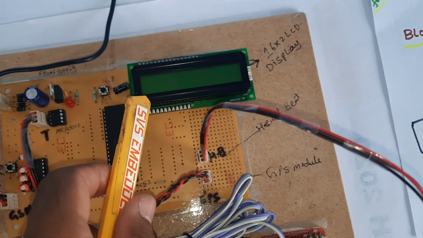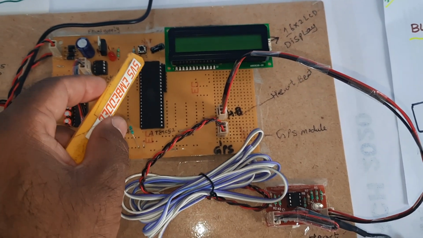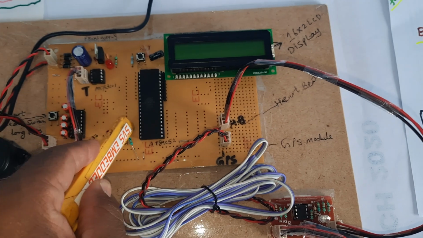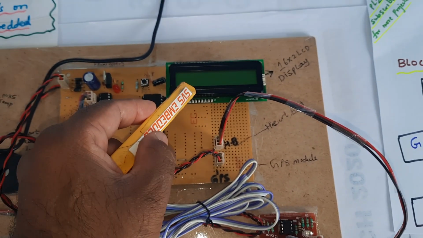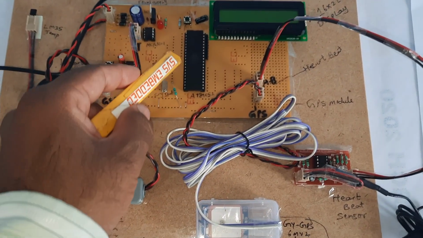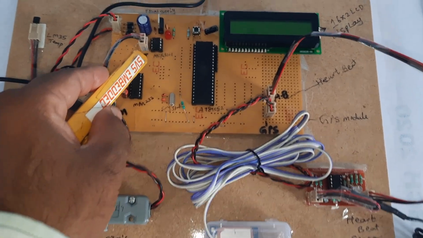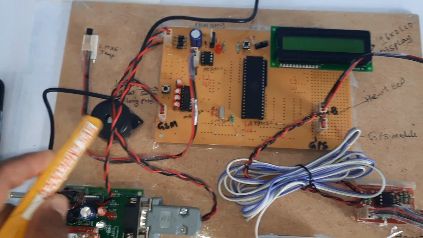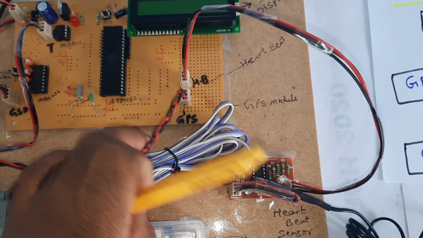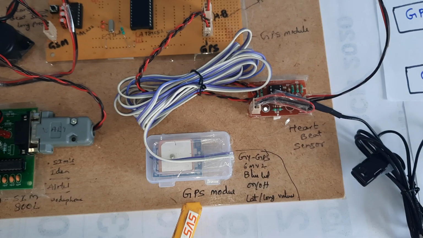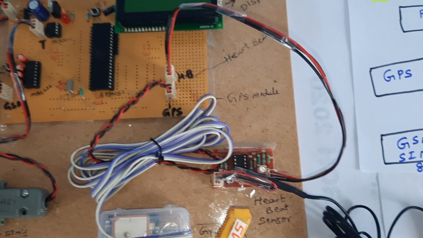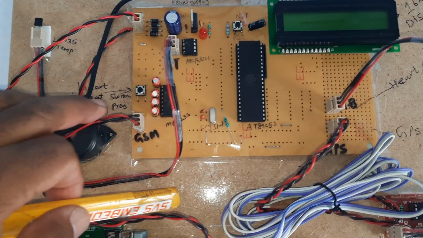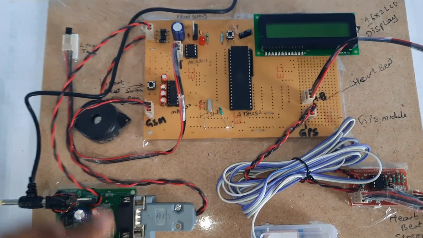Reset button, 16x2 LCD display, 8051 microcontroller IC with port 0, port 1, port 2, and port 3. Port 0 is connected to the 16x2 LCD display. Port 1 is connected with the MCP3201 ADC, LM35 temperature sensor, and one alarm. Here is the GPS module and one heartbeat clip, and the switch button. To check the heartbeat you need to long press the button.